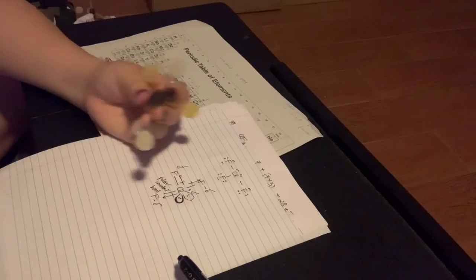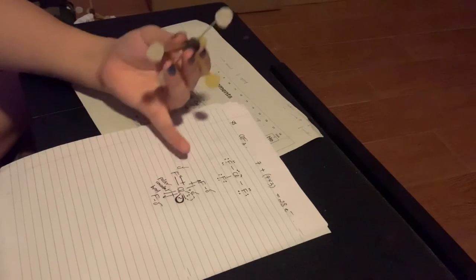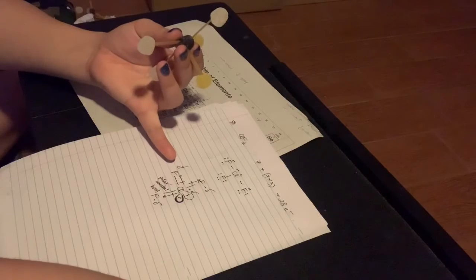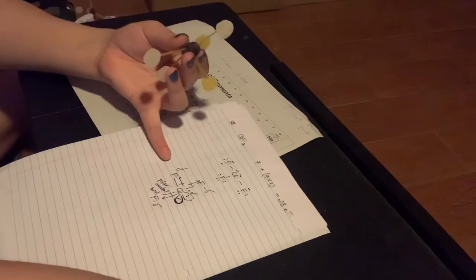And I'm going to state the formal charge for the chlorine and the fluorine is going to be 0.